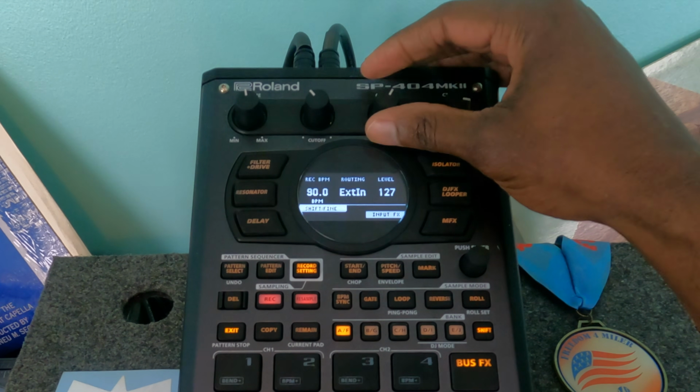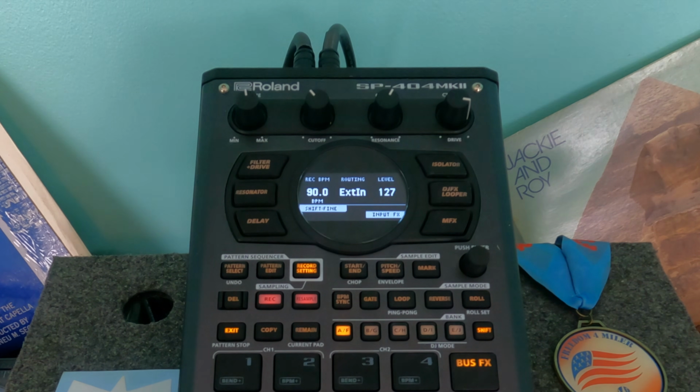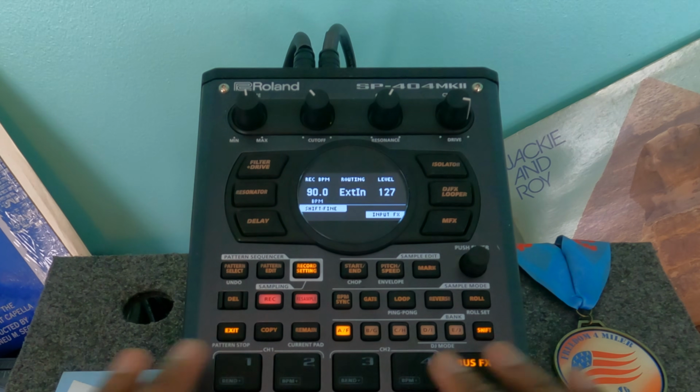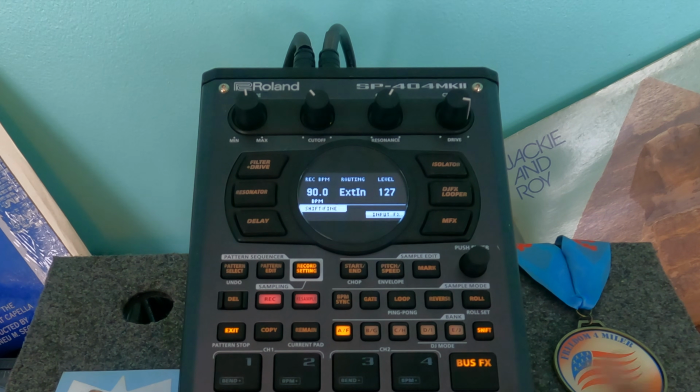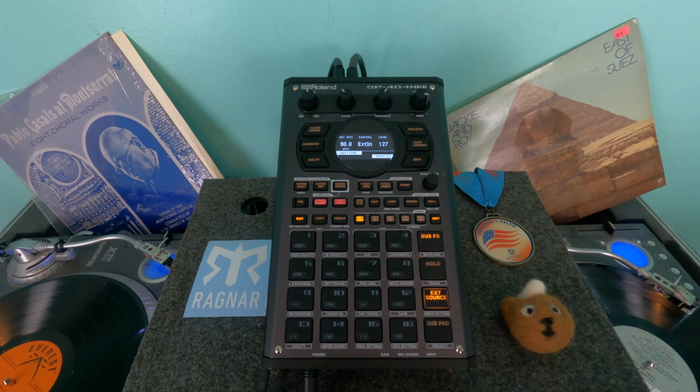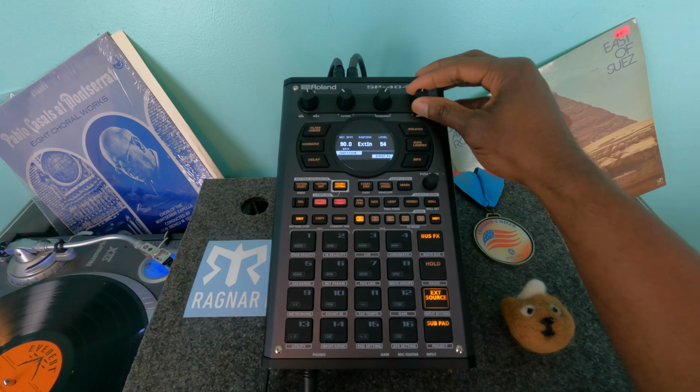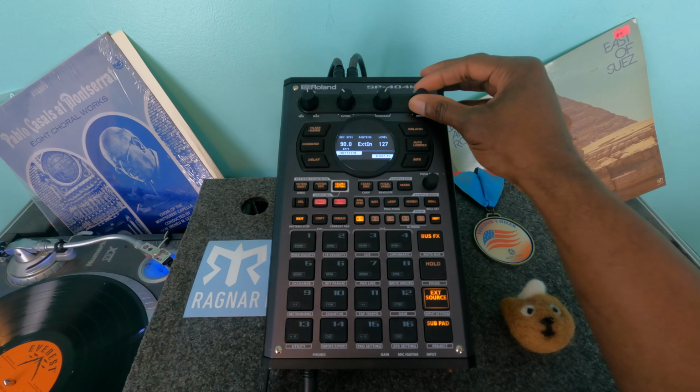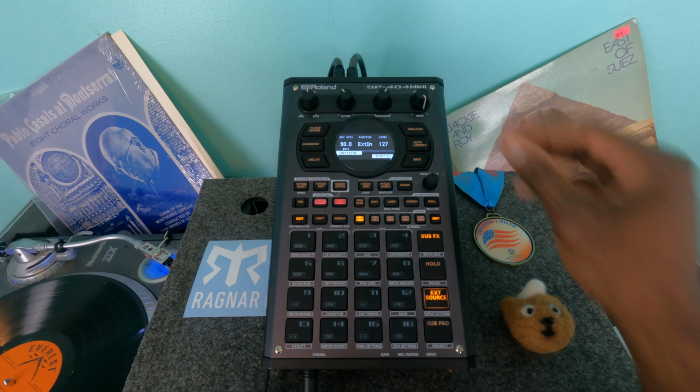If you go to external in, that means that only the external inputs will be recorded when you press record on your Mark II. So I can be manipulating things on my pads in the project and it won't pick it up. It will only pick up what is on the vinyl or whatever your external source is. Two more parameters here. The level, essentially that is how loud or how much of the input comes in. I just typically max that out.